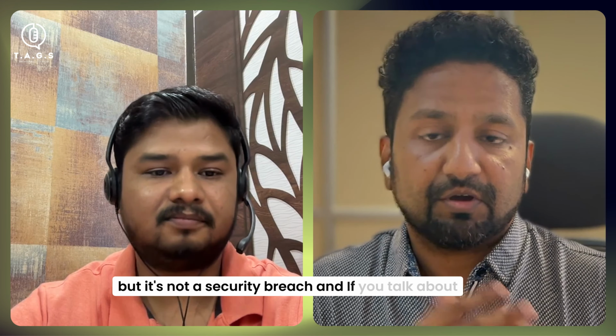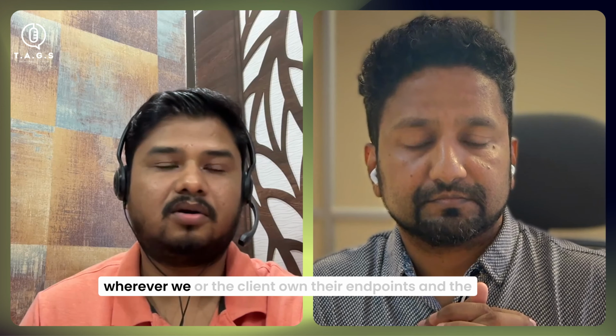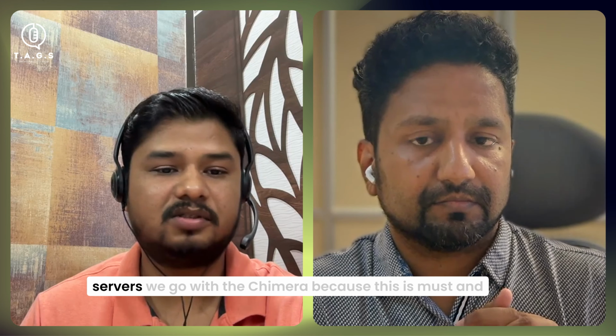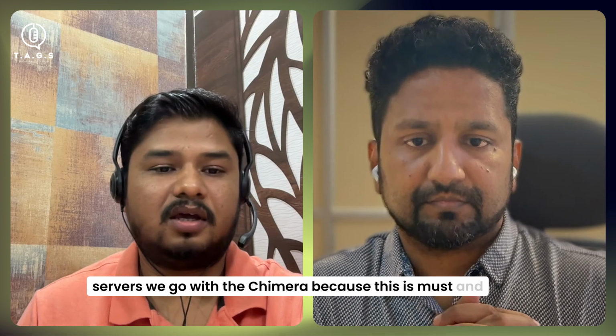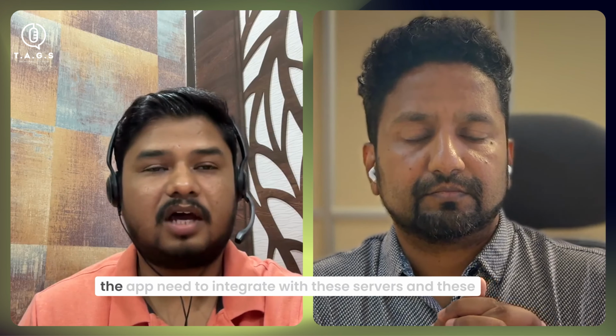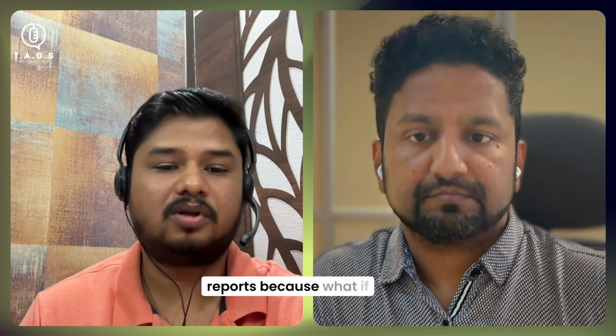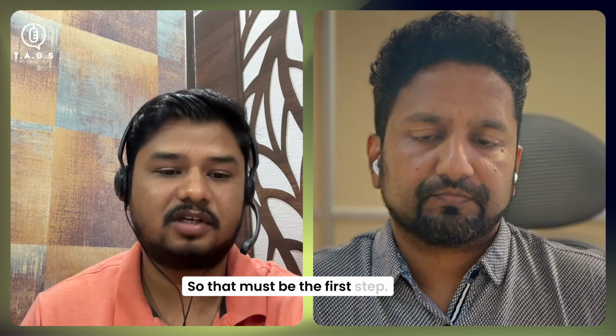If we talk about the summary of the other 3 types of tools, Chimera, ZAP, and Burp, how will you summarize them? If I talk about my preferences, I prefer Chimera wherever the client owns their endpoints and servers. We go with Chimera because this is a must. Whenever we get to know that the app needs to integrate with certain servers and endpoints, the first thing I do is scan them, because what if those APIs have some security risk? The whole application will fail. So that must be the first step.